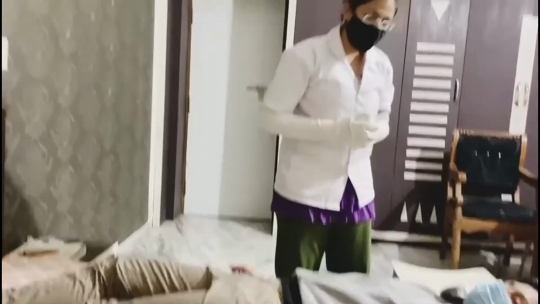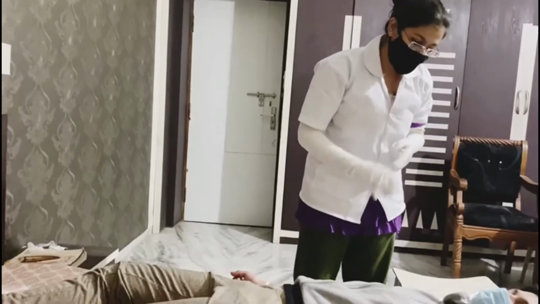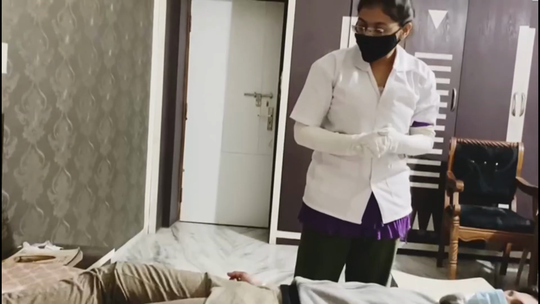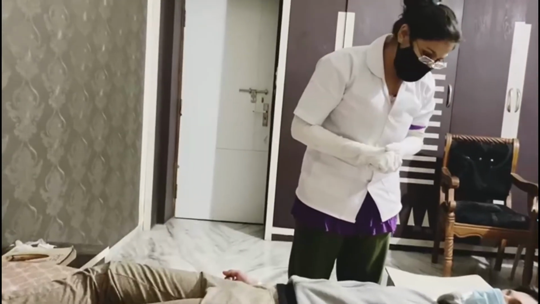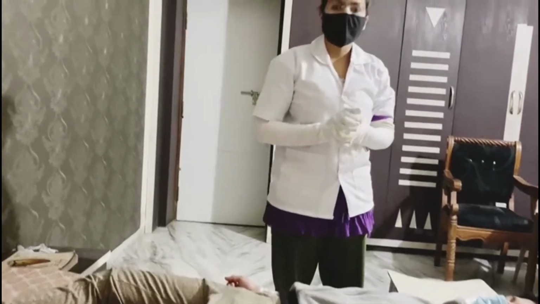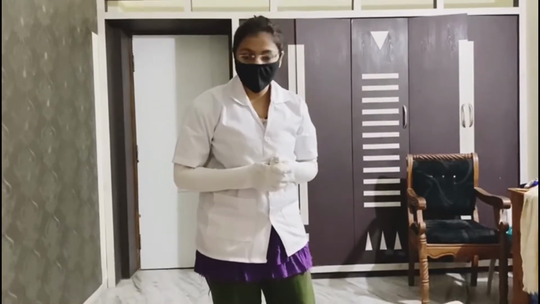Okay, so there is eye opening to pain stimuli. And can you lift your arm? Can you lift your right arm? Can you lift your left arm? Can you lift your right leg? So there is no response. Now I am going to pinch him to see if he is responding or not.